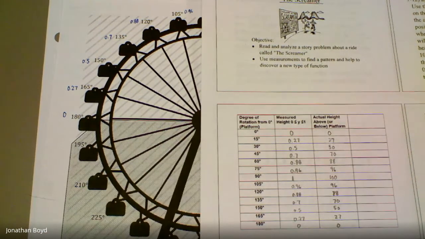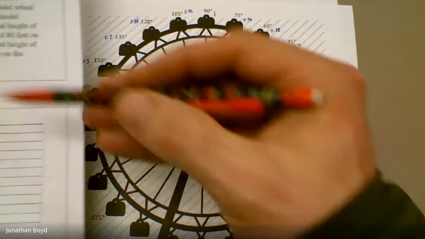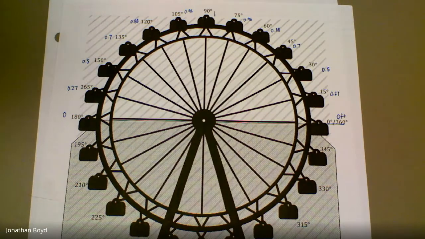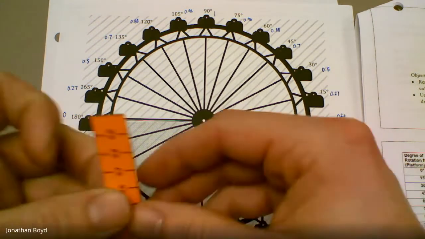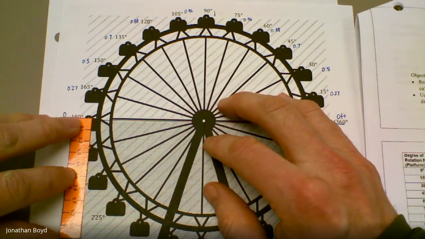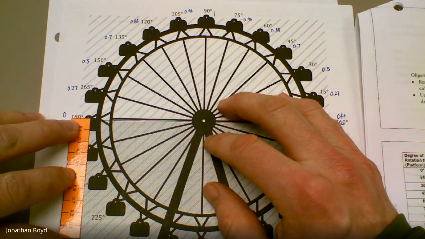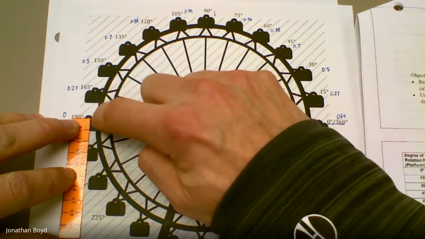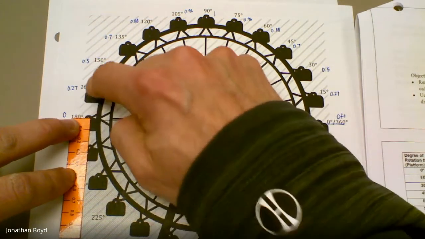Which was 0. Okay, so we've measured halfway around that circle. Now what you need to do is you need to measure out the bottom so we can fill in the table on the right side. So go ahead and do that. See if you pick up on any other patterns. For instance, if I'm measuring now, I'm going to be measuring down from ground level downward. So as we do this here, if this seat was 0.27 up, this one looks like it's 0.27 down. So they're the same distance from that ground level.